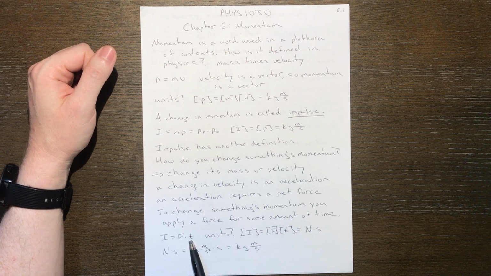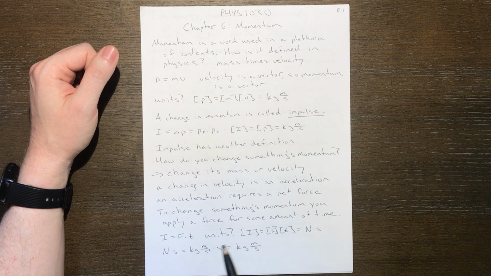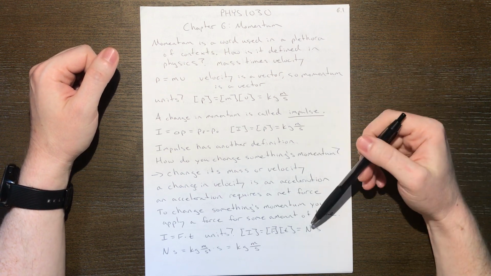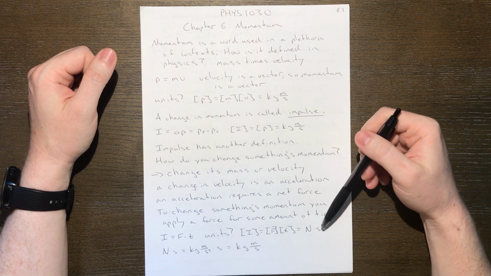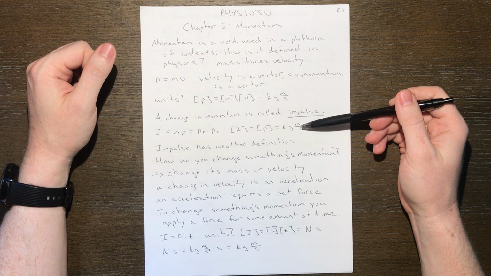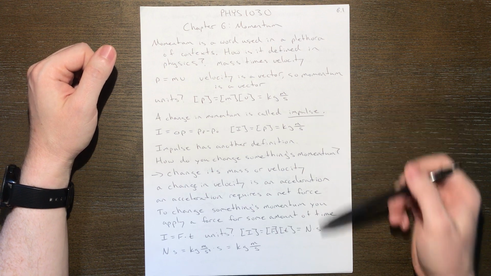I equals Ft. Well, what would the units look like under this definition? Well, the units of impulse would be the units of force times the units of time. That is, they would be Newton times seconds, or Newton seconds. And that's different than kilogram meter per second. At least it looks different.